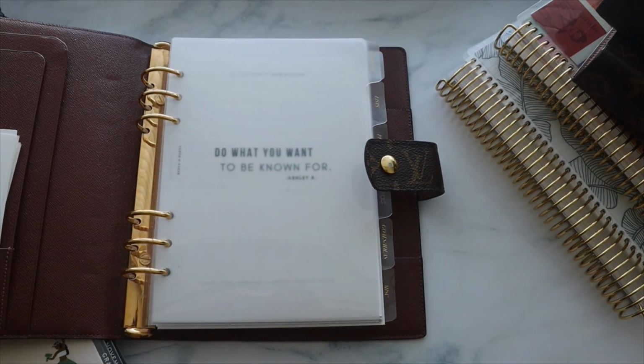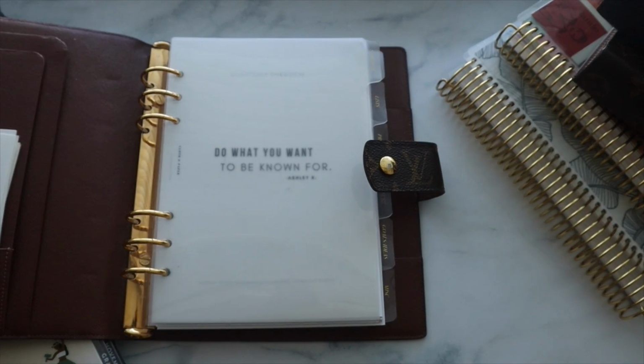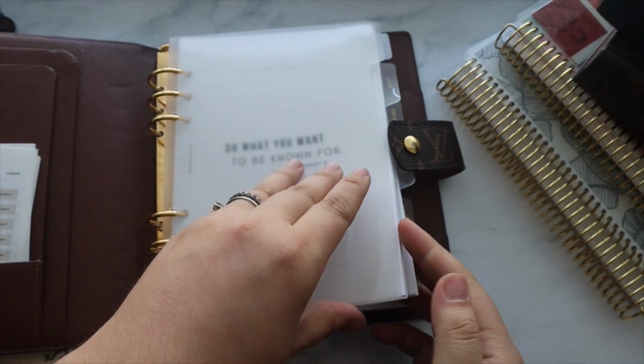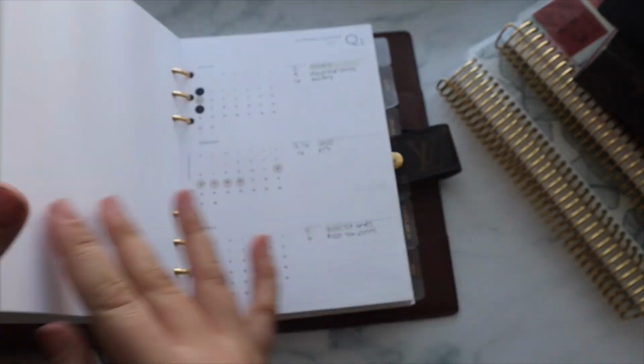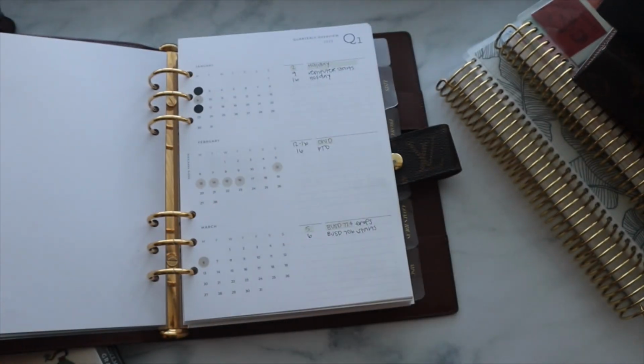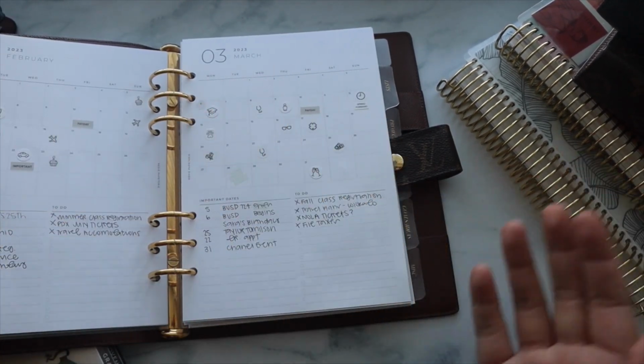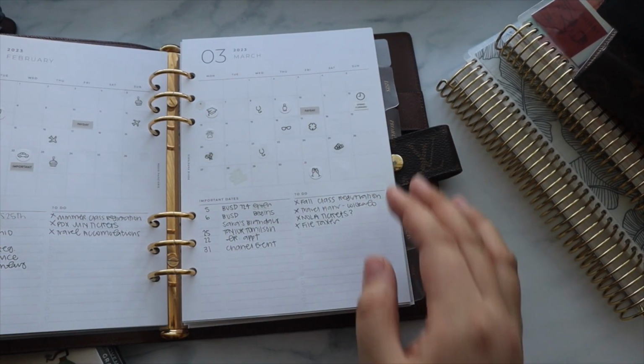So y'all have seen this many times before, but the key points to this agenda are that it has my quarterly and monthly plans. This is where all of my plans initially go, and then from here it gets broken down into this agenda and all other agendas.